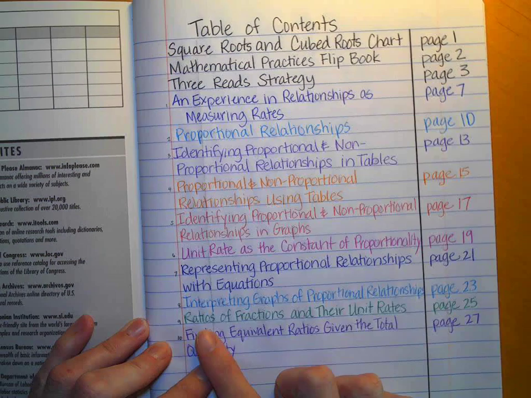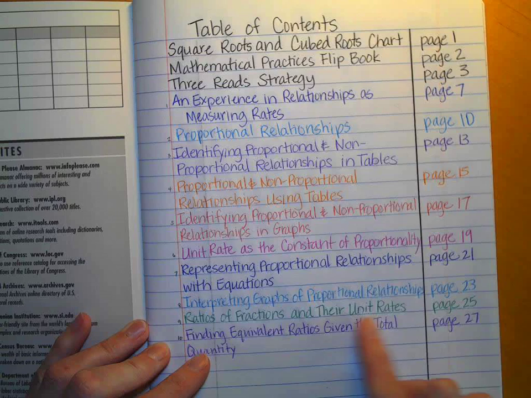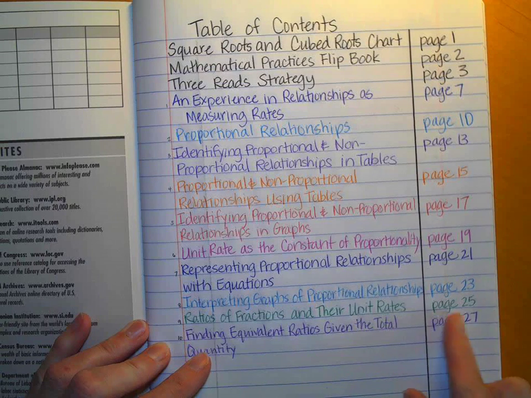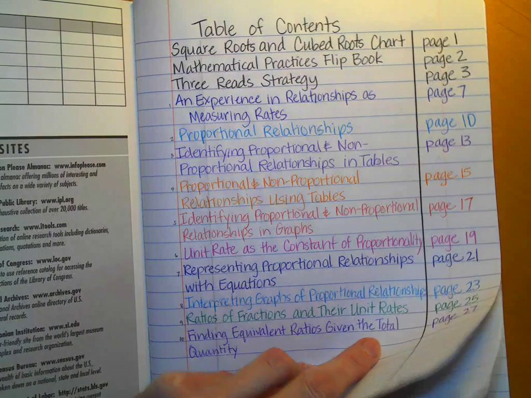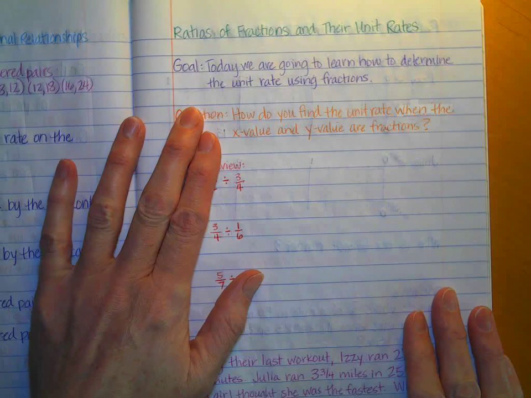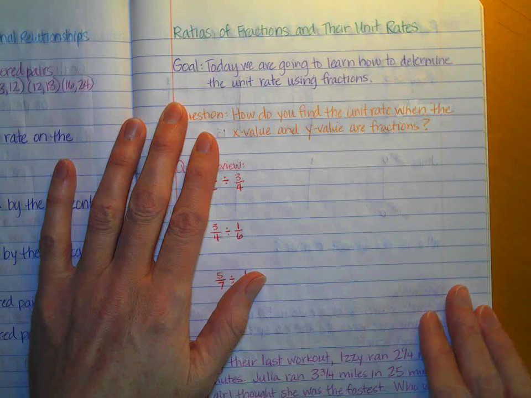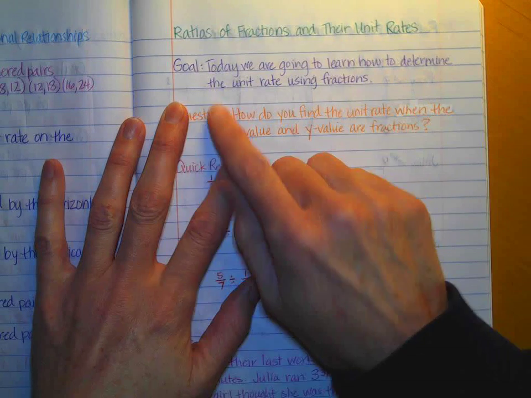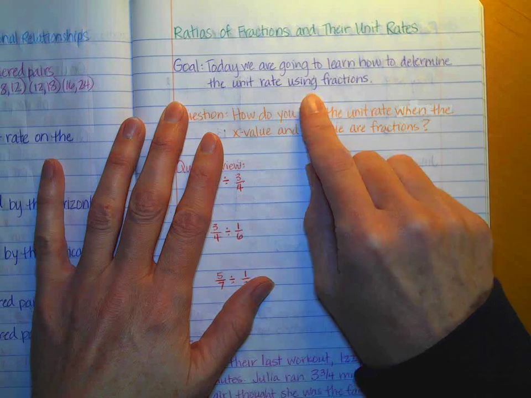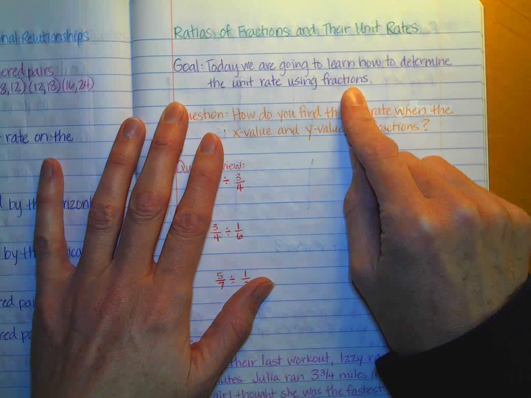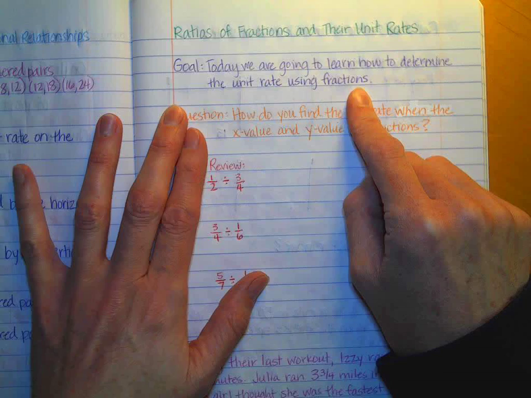Video number 9 is called Ratios of Fractions and Their Unit Rates, and we're finding it in my book on page 25. So, ratios of fractions and their unit rates. Today we are going to learn how to determine the unit rate using fractions. Okay, hopefully none of you are going, boo, it's not bad.